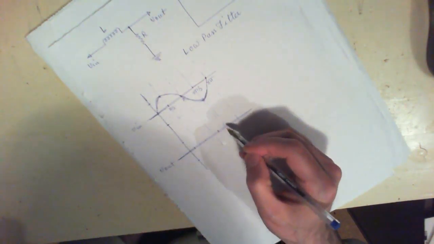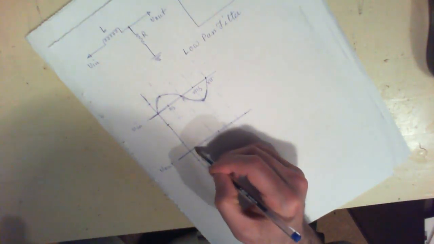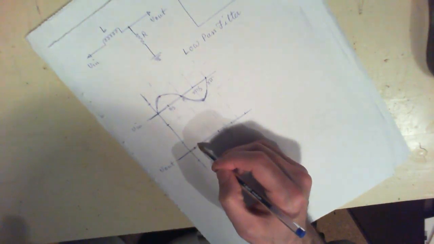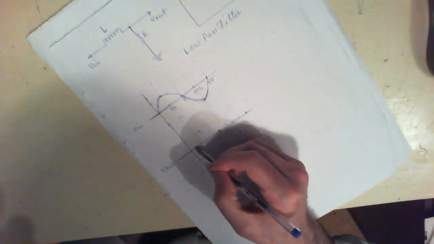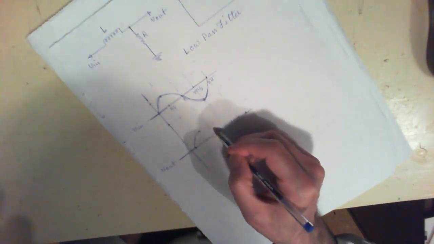So then you would have this kind of situation going on. This would be your 0 point, this would be 1, this would be 0, this would be -1, and this would be 0, and then this would be your waveform relative to the input.